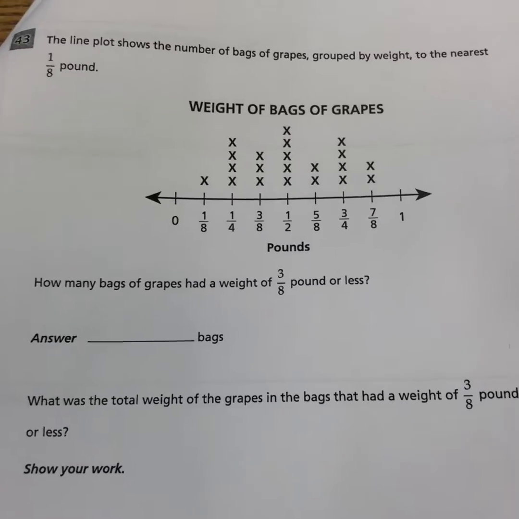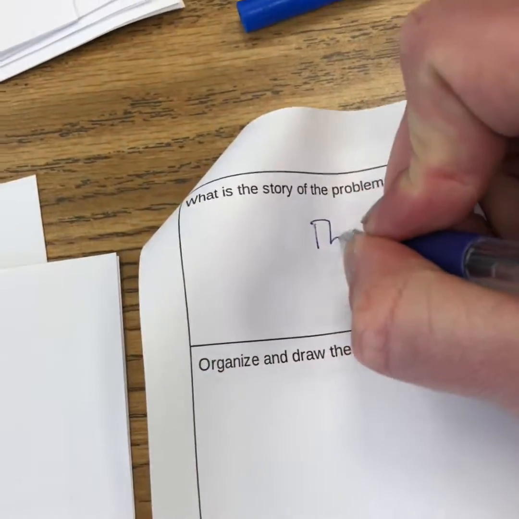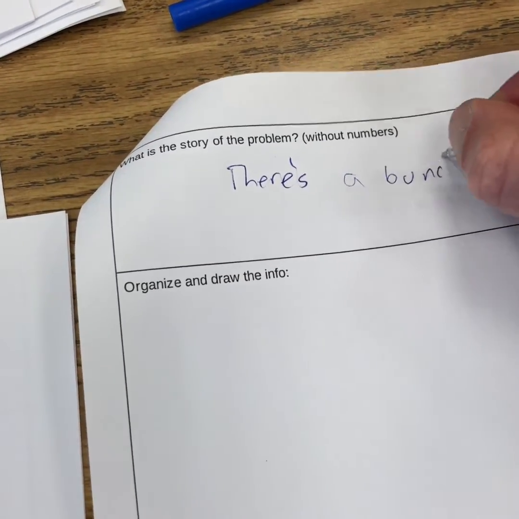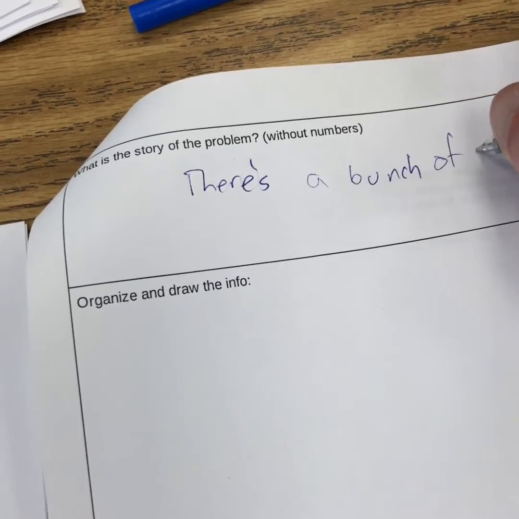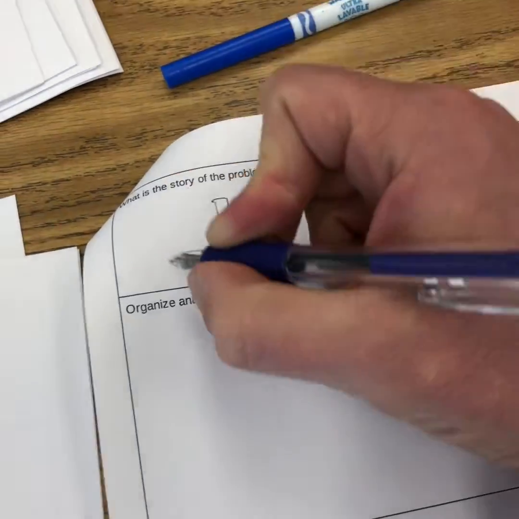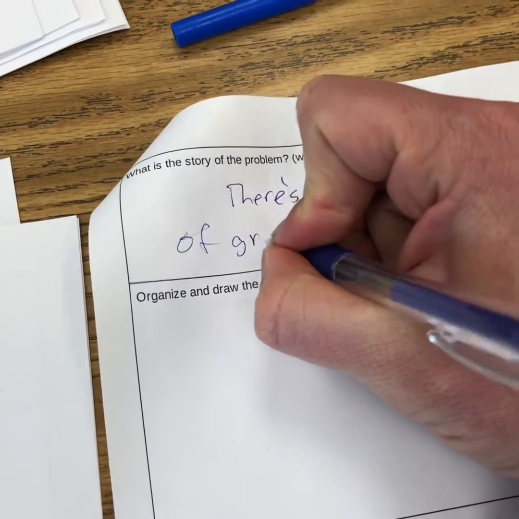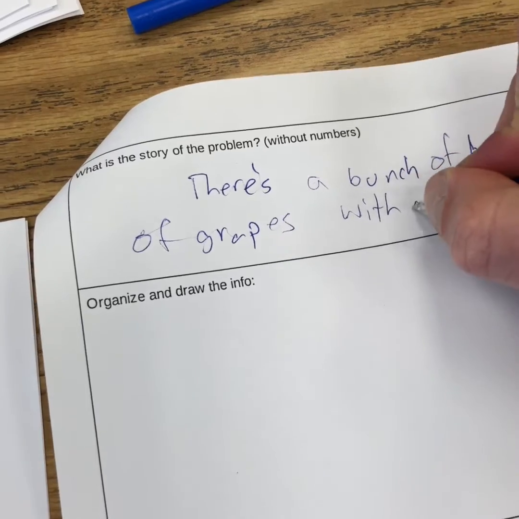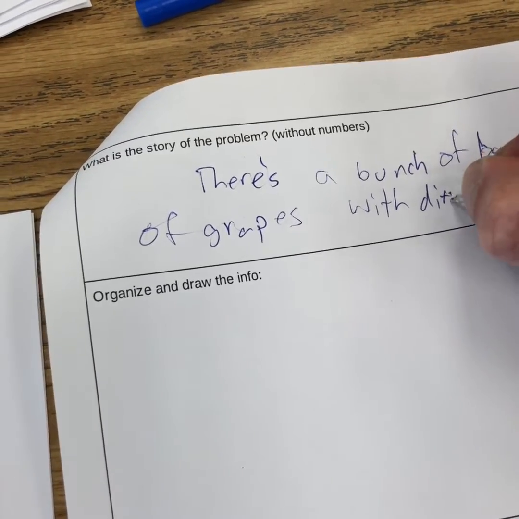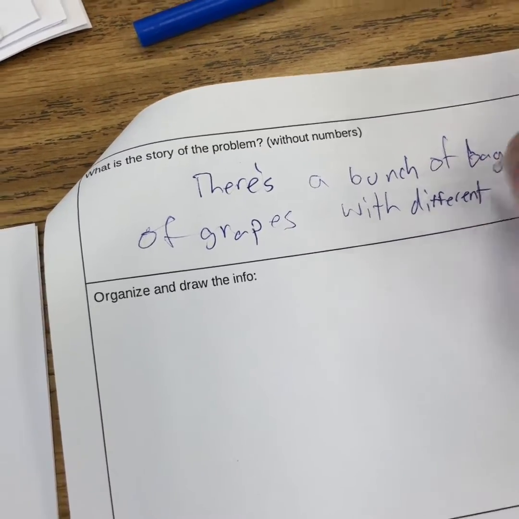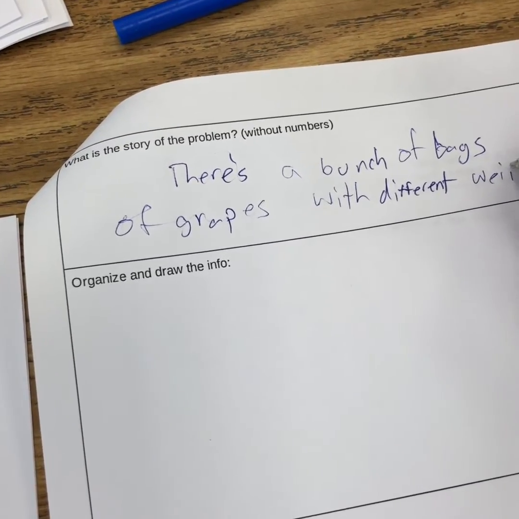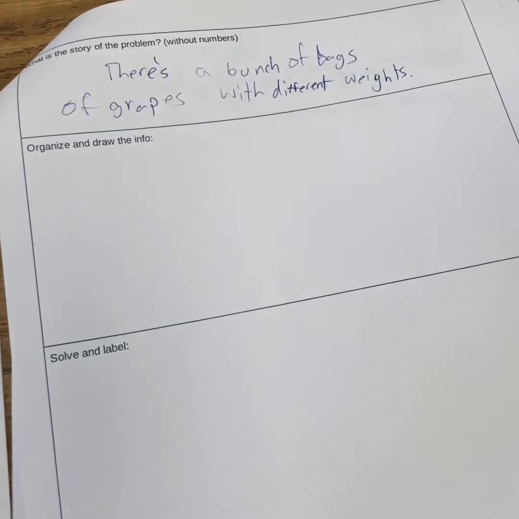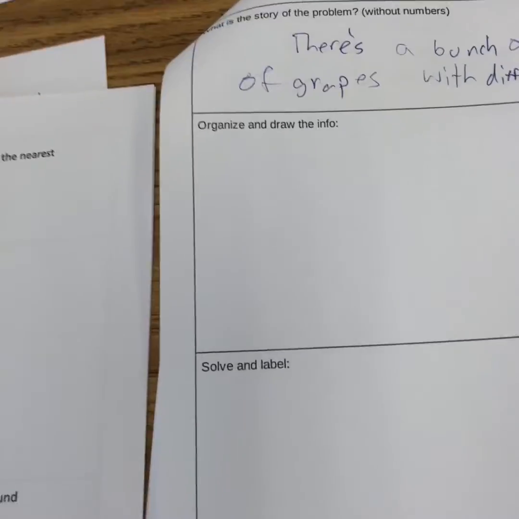Oh, so the story is there's a bunch of bags of grapes with different weights. Okay, all right. So now, organize the info.